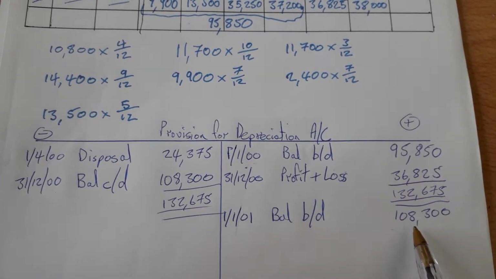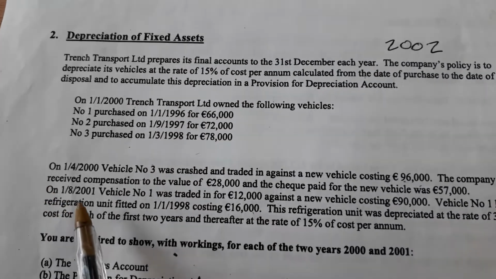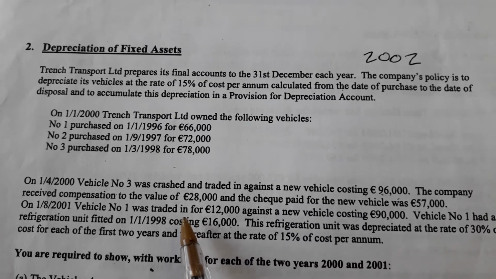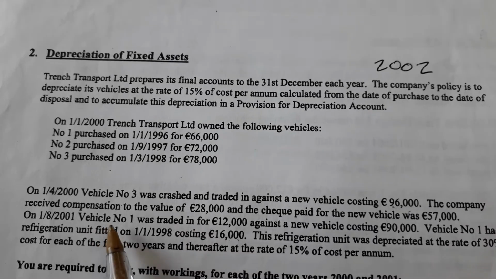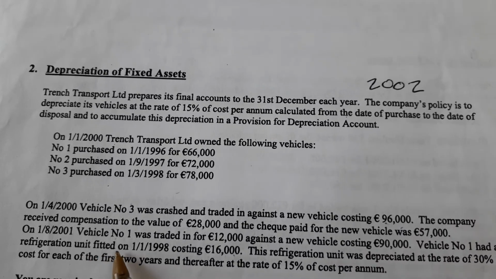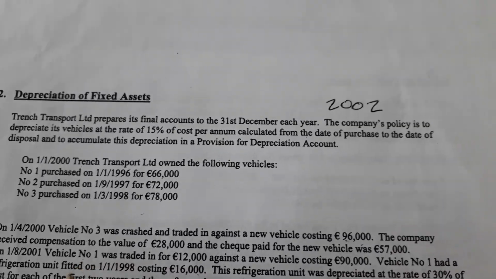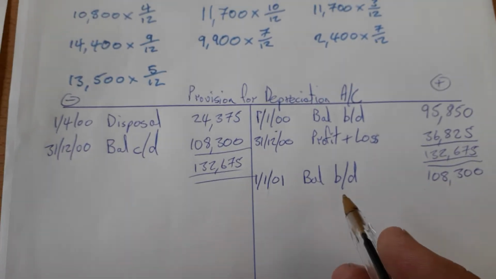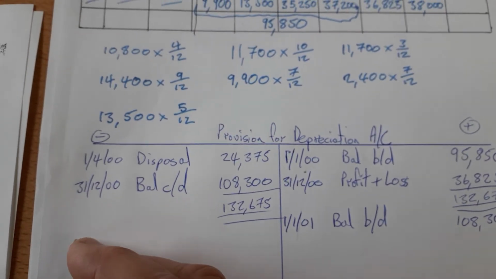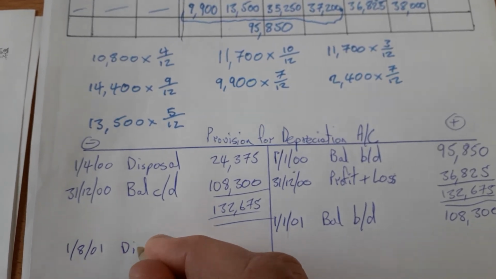And again, it's the very same thing. We look at what happened during the year. On the 1st of the 8th, 2001, a vehicle was traded in, so it was disposed of, and it was vehicle number 1 this time that was traded in, but it had a refrigeration unit attached to it also, so we did dispose of both of them at the same time. So again, it was the 1st of the 8th, 01, it was a disposal.